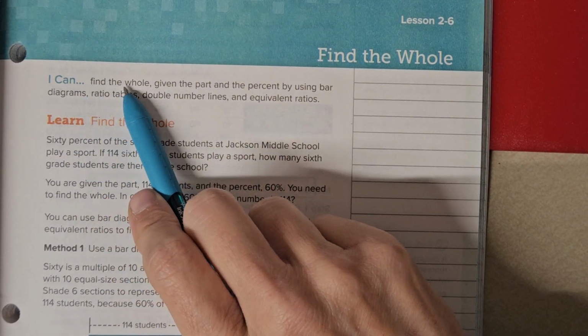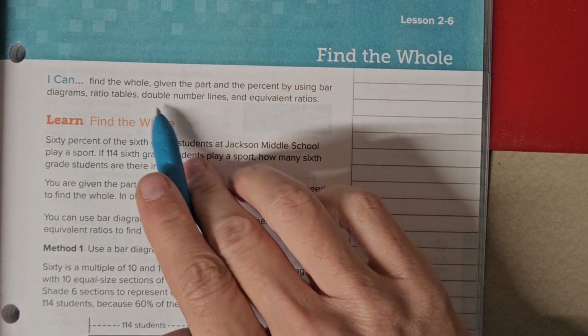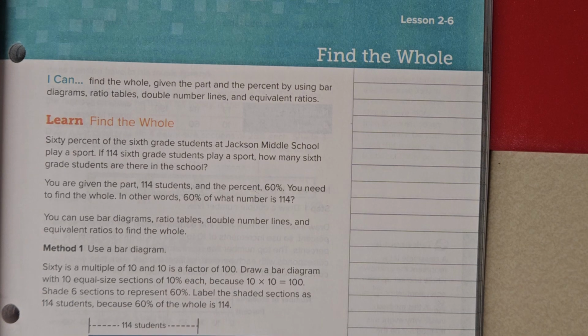So today we can find the whole given the part, using percent, bar diagrams, ratio tables, double number lines, and so on. I'm going to show you an algebraic way, and I'll show you the bar diagram way. I think the bar diagram way works really well. Okay, so let's get into it.